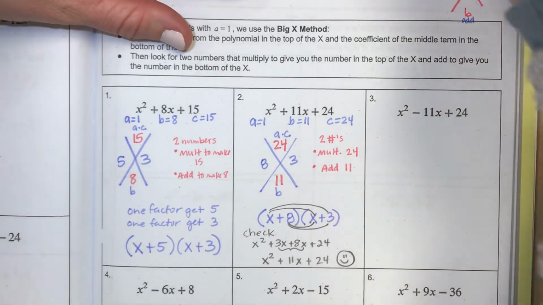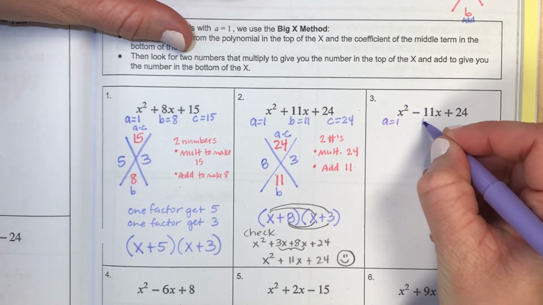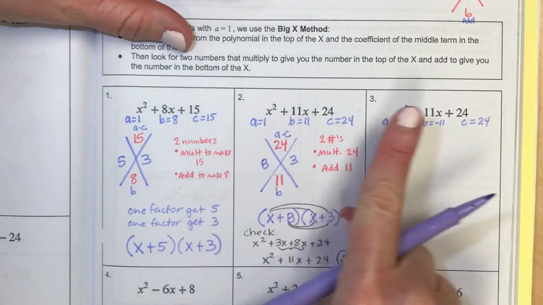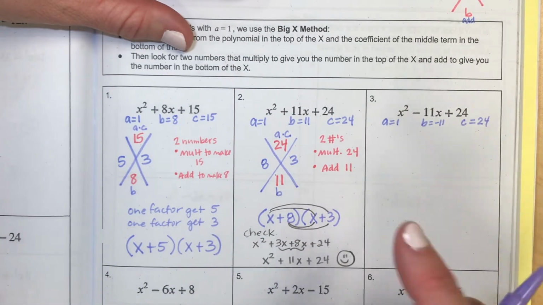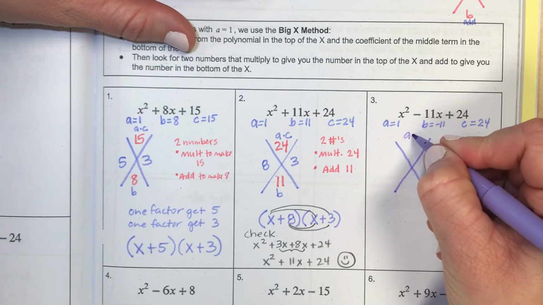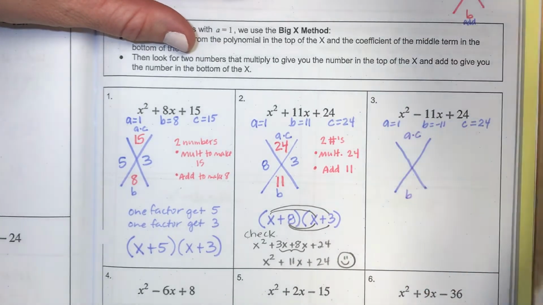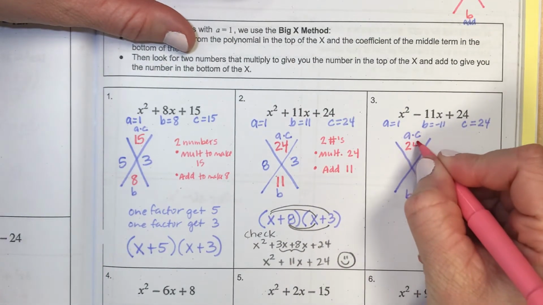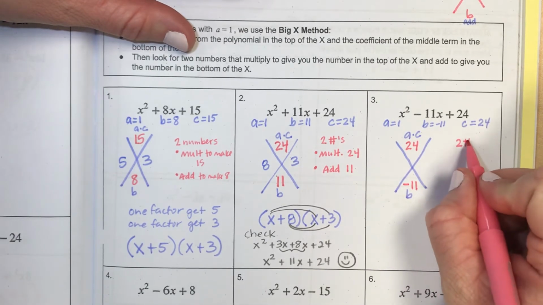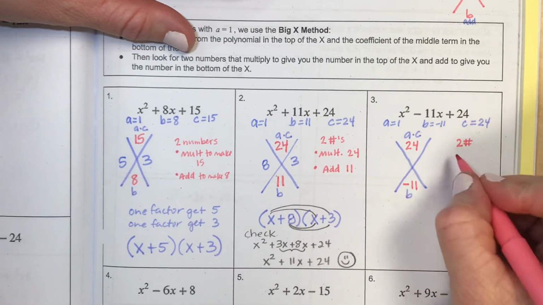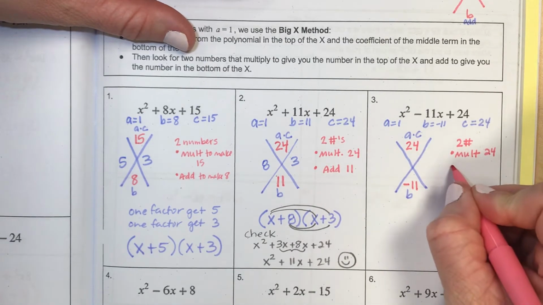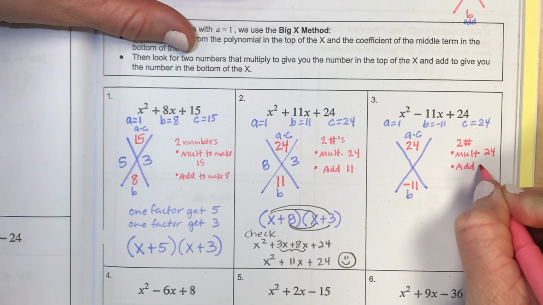Anyway, keep going. All right, my a here is 1, my b here is negative 11, and my c here is 24. Very similar to this one, but notice how the sign is different. So notice how we're going to have something different happen here. So my a times c goes at the top, my b goes at the bottom. 1 times 24 is still 24. But now notice I have a negative 11 here. So my two numbers that go on the sides here, on the left and right, have to multiply to make 24, positive 24, and add to make negative 11.